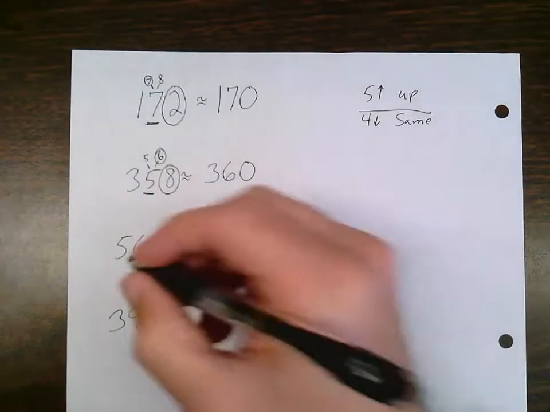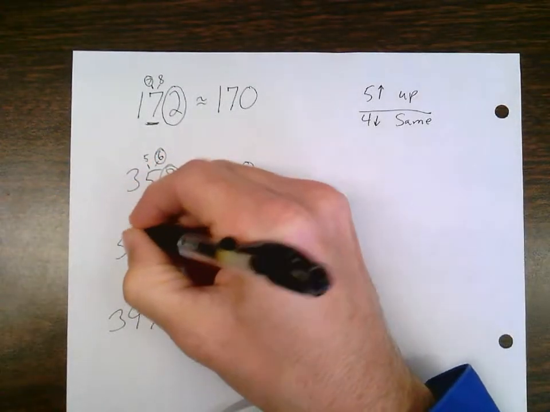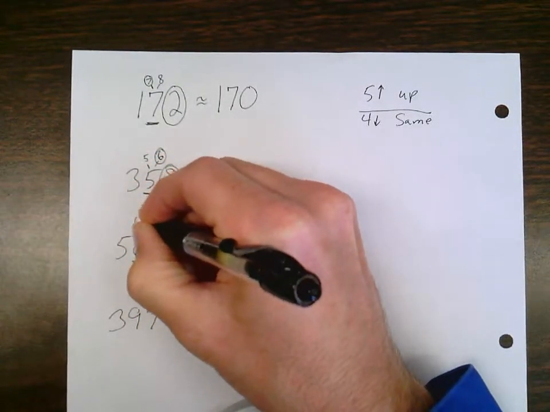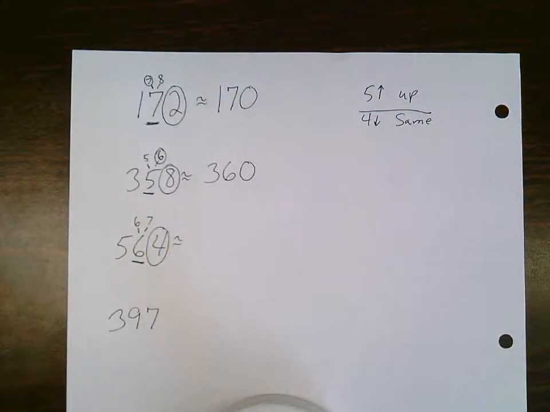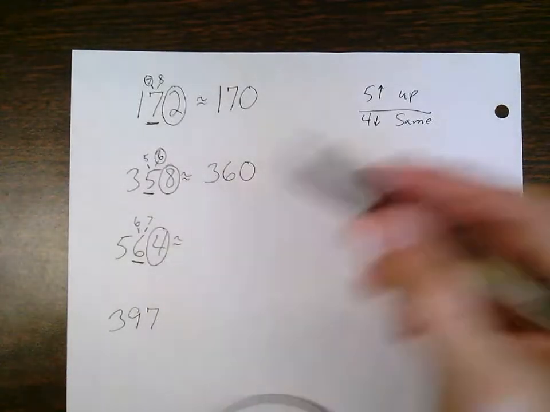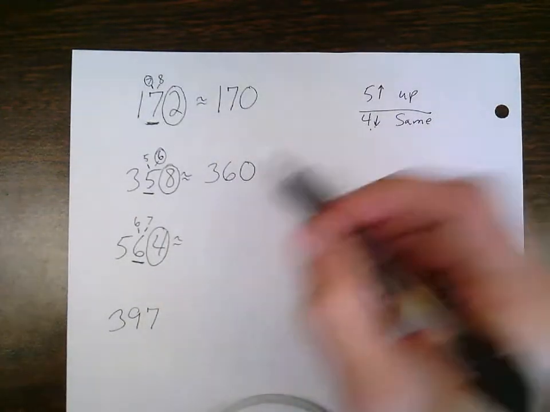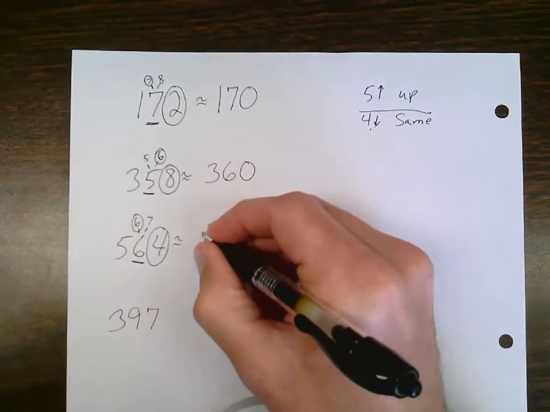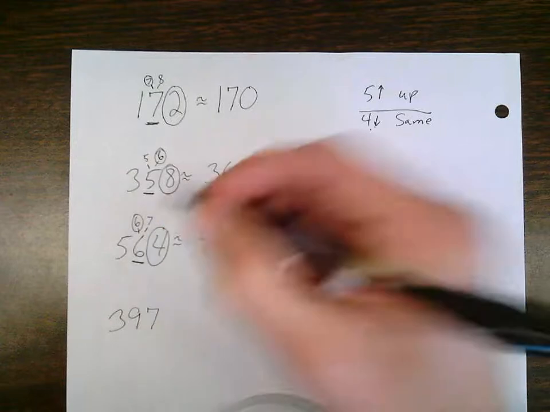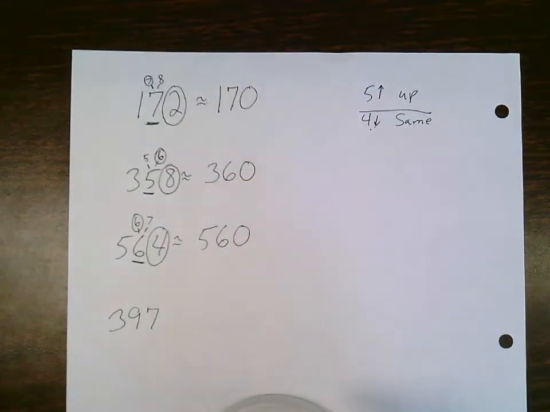564 rounded to the nearest 10. I underline the tens place because that's what I'm rounding to. The underlined digit will either stay the same or it will go up. I circle the digit next to the underlined digit because that's the boss of the underlined digit. It tells the underlined digit what to do. And this circled digit is a 4 or lower, so my underlined digit stays the same. Everything ahead of the underlined digit remains the same. My underlined digit's a 6 in this case, and everything after the underlined digit turns into a 0.